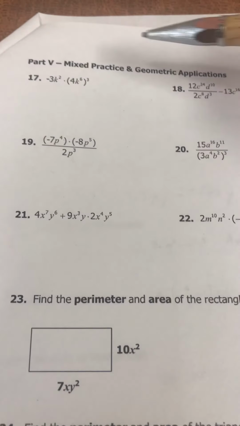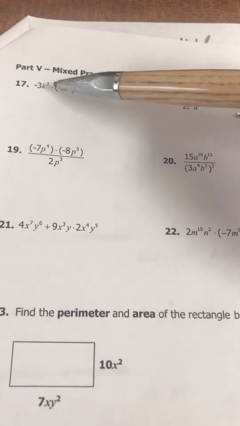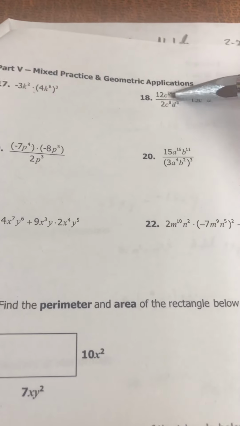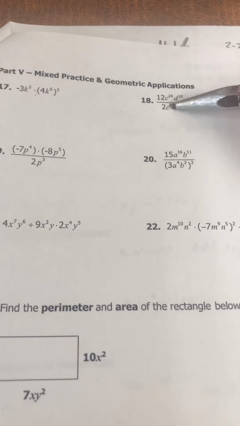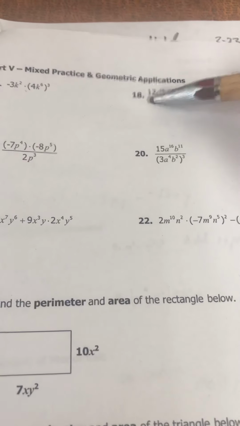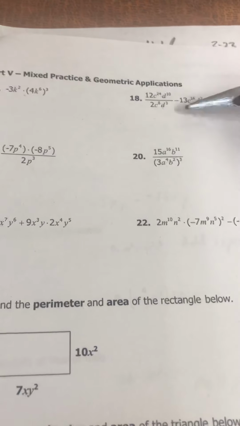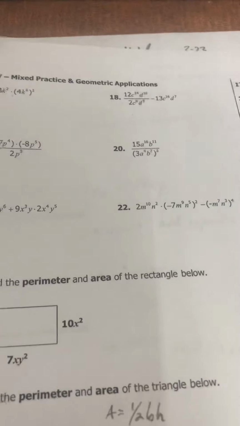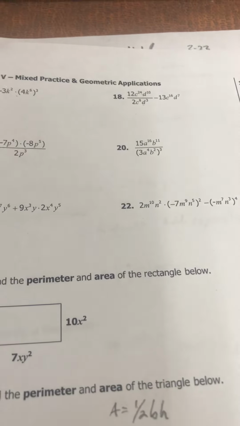For 17 through 22, you're going to take all that information that I just gave you for all those parts, and you're going to do a mixed practice. So remember what to do when you're multiplying. For here you have to divide, so you subtract them, and then you're going to do subtraction of this to this, and so then you just combine like terms, and so on and so forth. In 17 through 22, you're going to put all that information together.